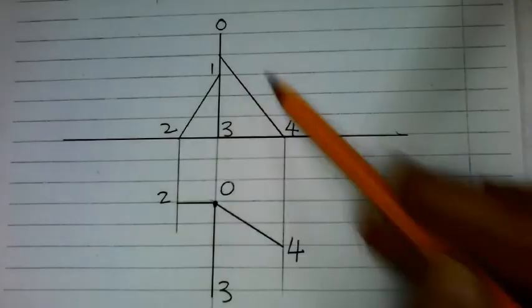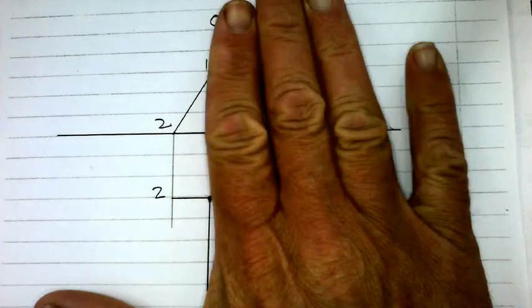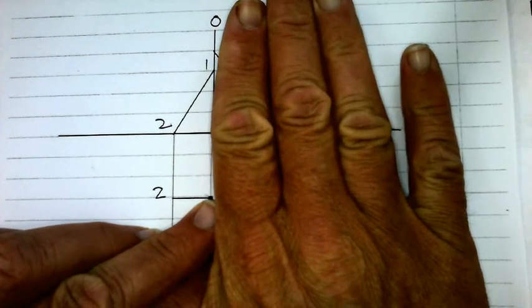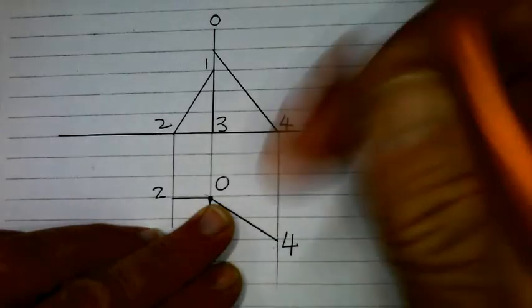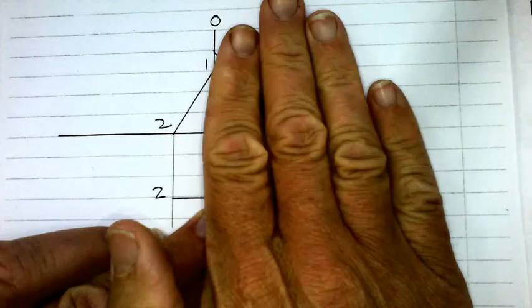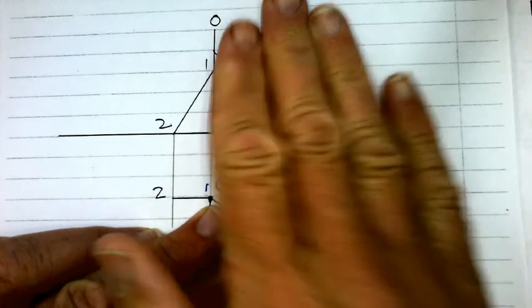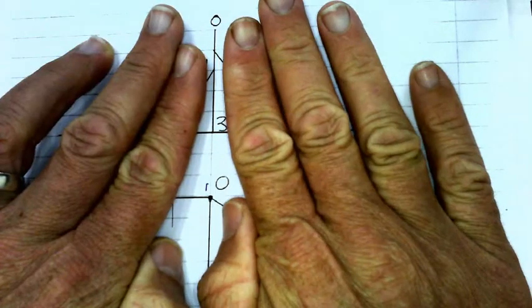Can you guys see here I've got line 0, 4? So it's basically 3 different questions all combined into one question. So what do I do? I focus on one of them at a time. So if I take that orange one, which one of those two is the true length?